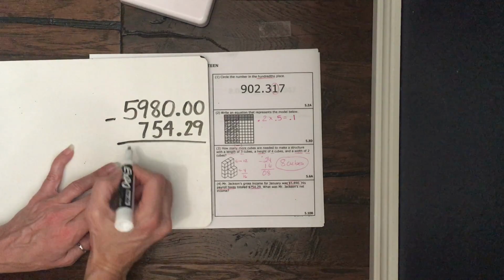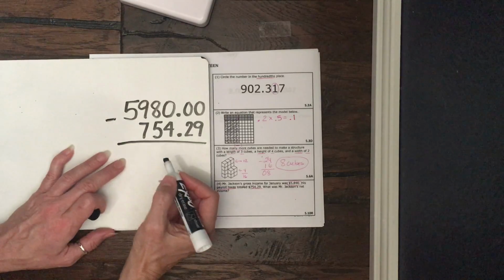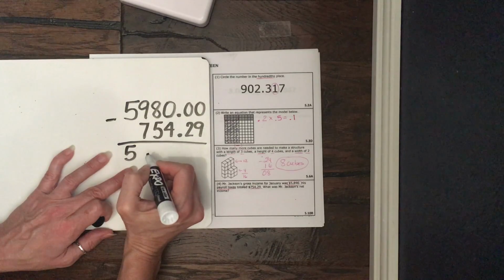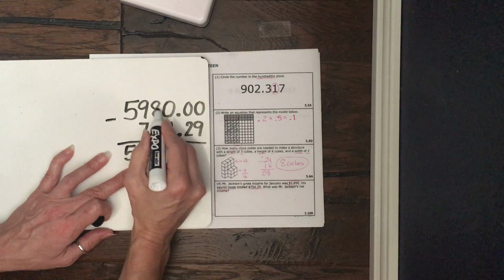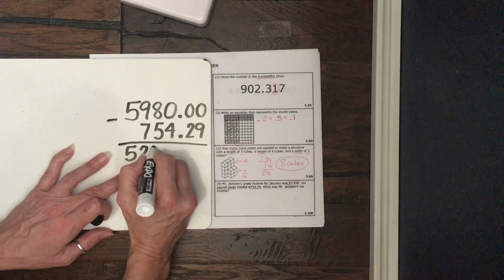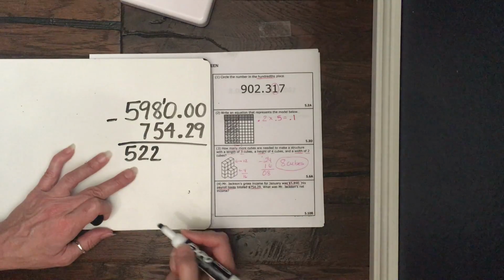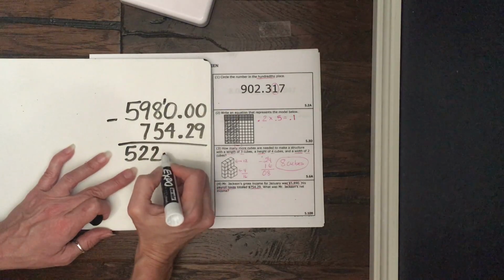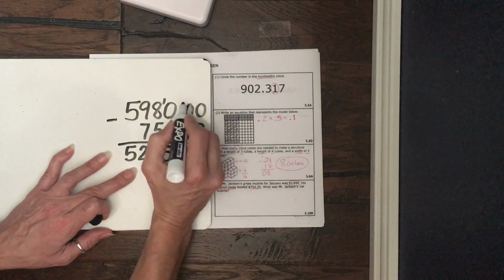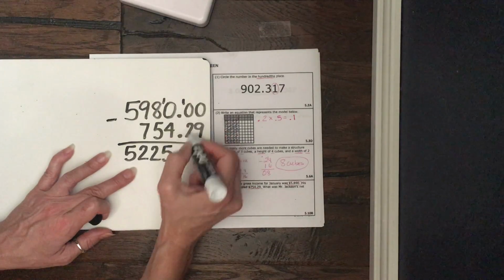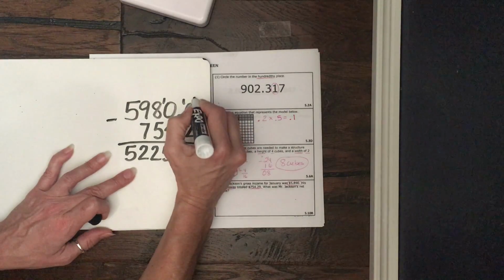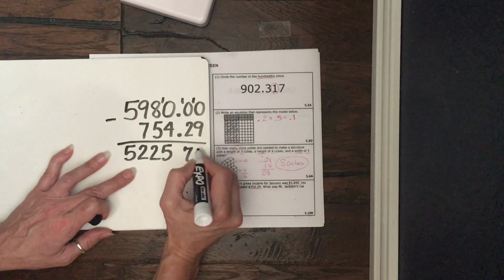So we've got 5 minus 0 is 5. Does our friend need help? No. So we put our 5. We've got 9 minus 7 is 2. Does our friend need help? No. So we put our 2. We've got 8 minus 5 is 3. Does our friend need help? Yes. So instead of a 3, we're going to put a 2. We're going to give that extra one to our friend. We've got 10 minus 4 is 6. Does our friend need help? Yes. So we're going to take 1 away, put a 5, give our friend the extra help. 10 minus 2 is 8. Does our friend need help? Yes. So we take 1 away, we write a 7, and 10 minus 9 is 1.